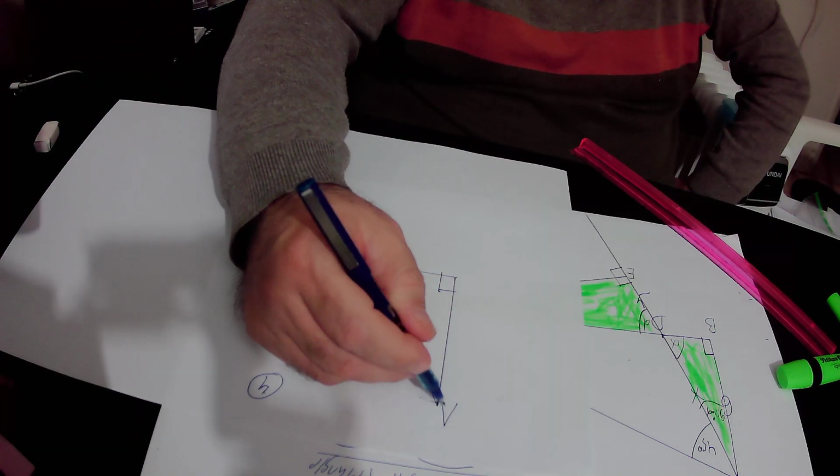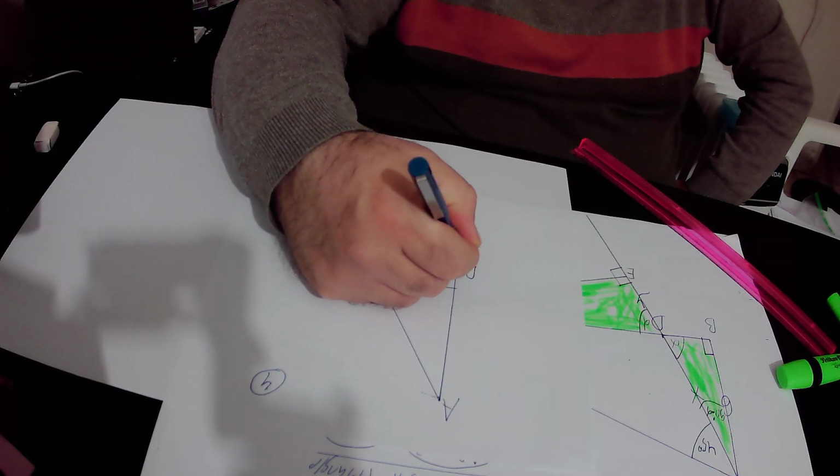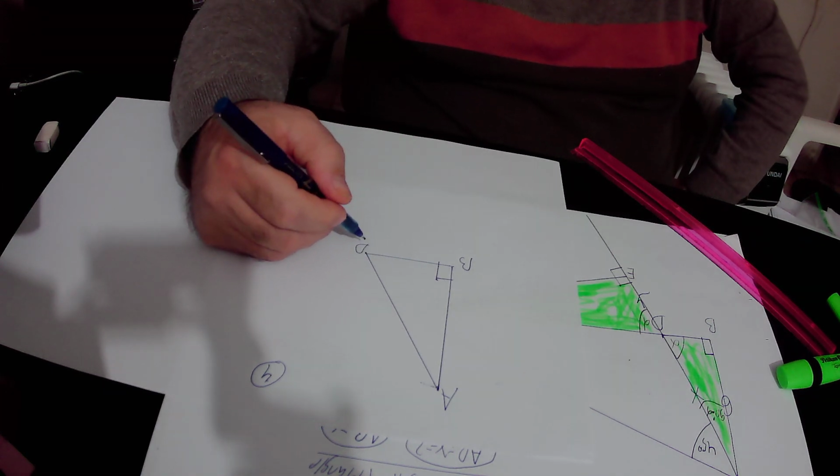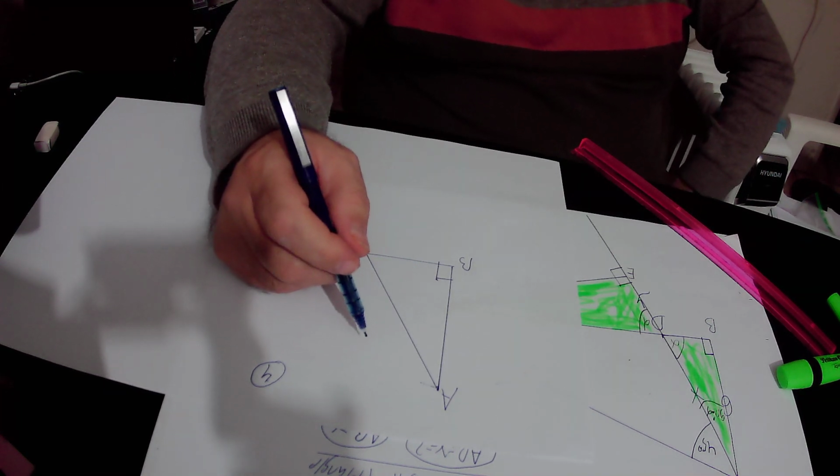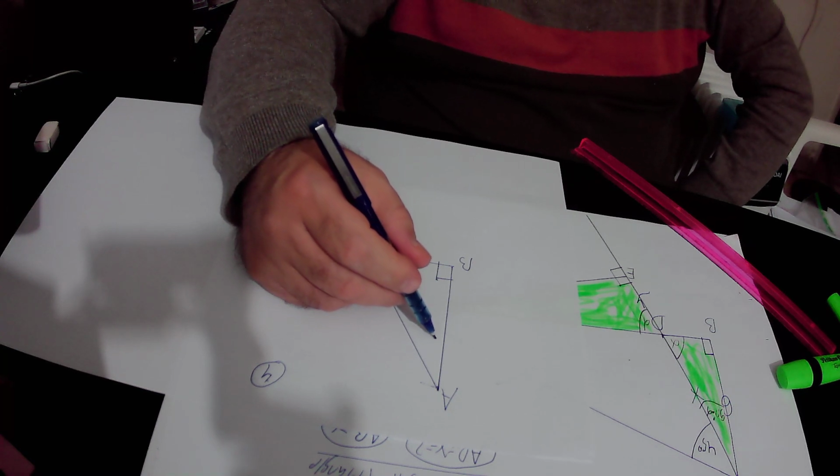This is triangle ABD. We will define this angle as angle theta.